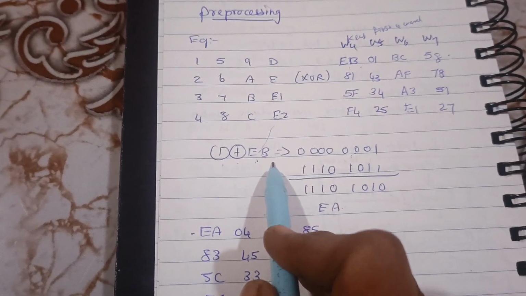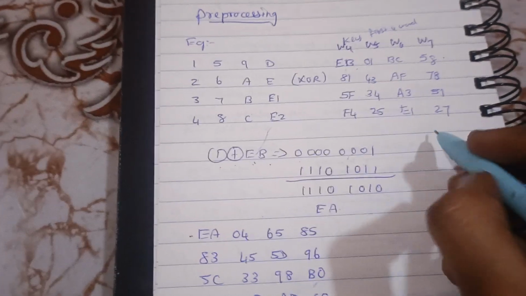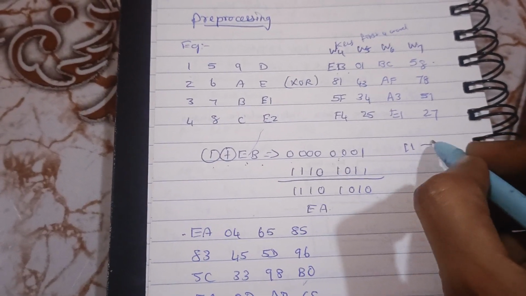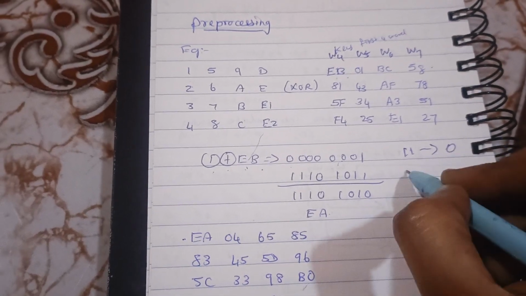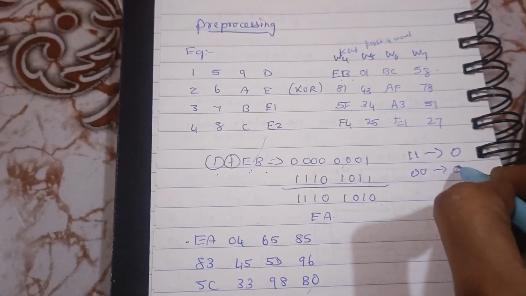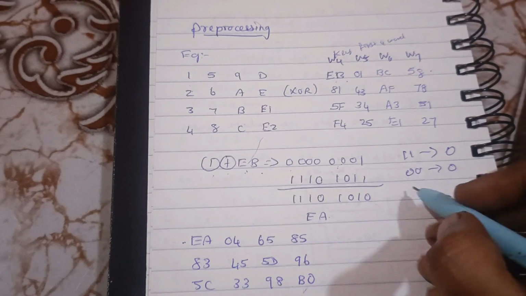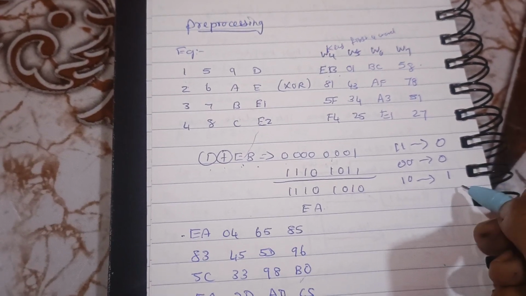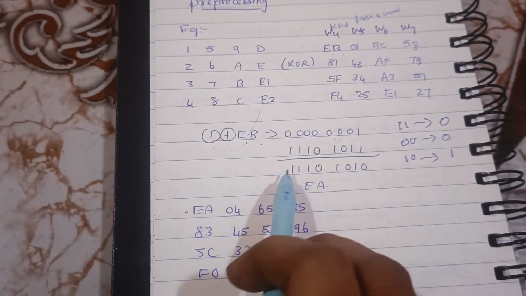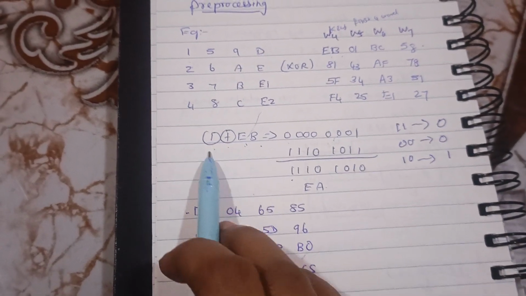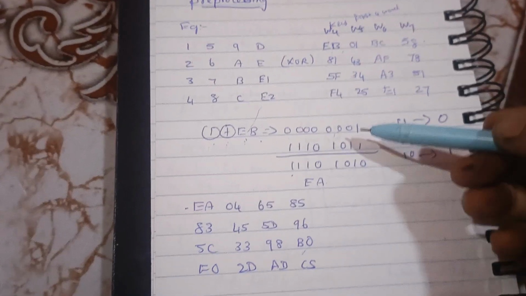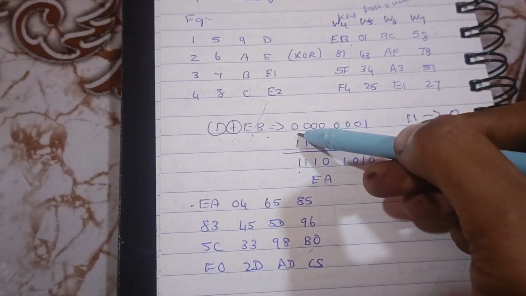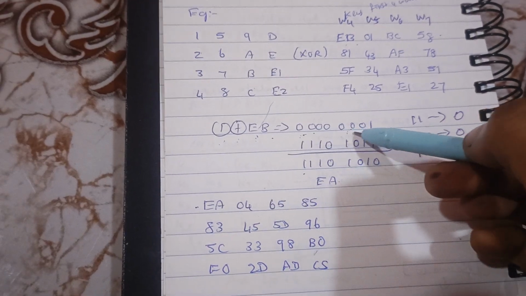You know the XOR operation, right? XOR operation means if you are having the same value, then the answer will be 0. If it is 0, 0 also 0. If it is 1, 1 also 0. But different values mean the answer will be 1. So using these steps we have to find the XOR value. So 1 XOR EB. We have to write the binary value for 1: 0 0 0 0 0 0 0 1.